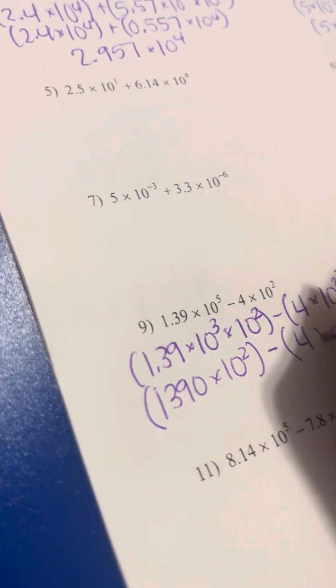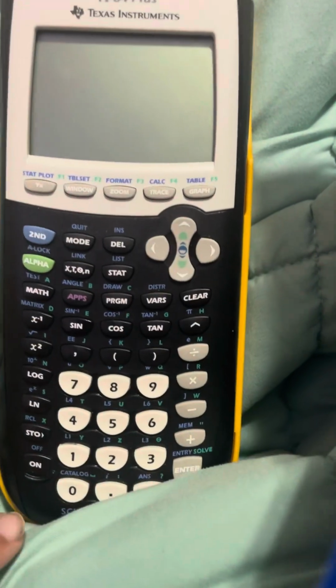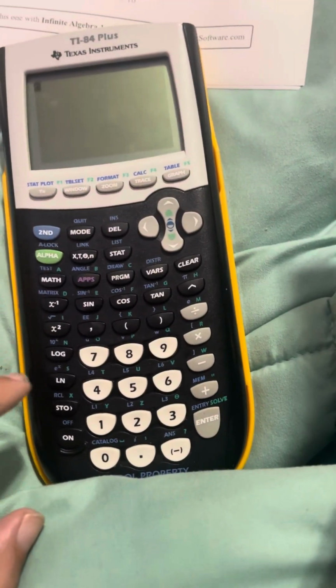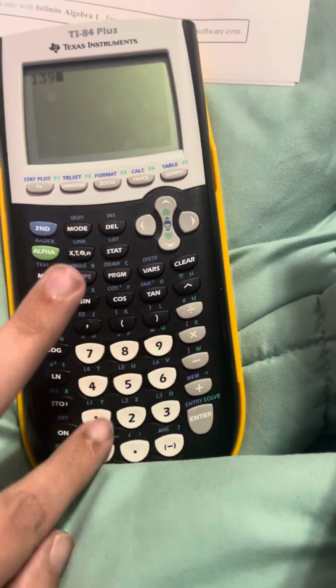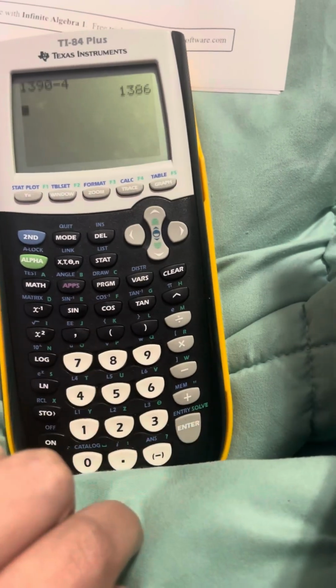Minus 4 times 10 squared. Now my powers are the same. I can subtract. So I'm gonna go to my calculator. My calculator looks different from yours, but it's gonna work the same. I'm gonna do 1390 minus 4. I get 1386.